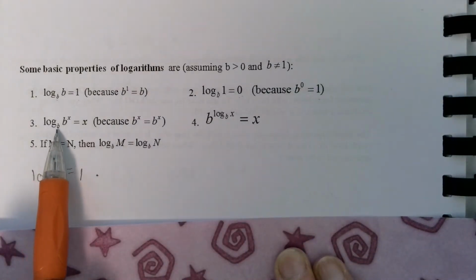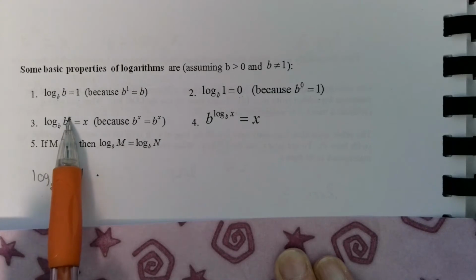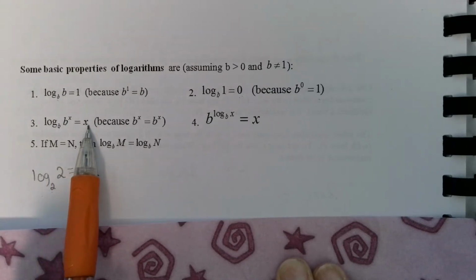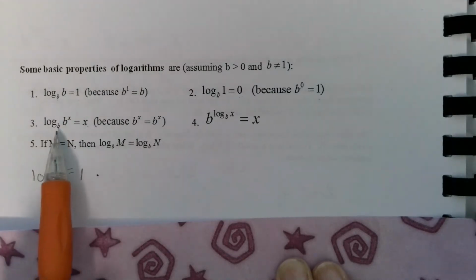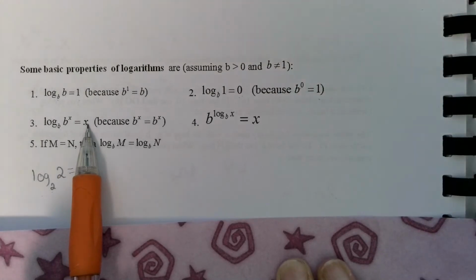If you have the log and the base is b, and the argument is b to a power, then that power is going to be your answer. Because remember, the logarithm is taking b to what power gives you this. Well, it would obviously be the power.